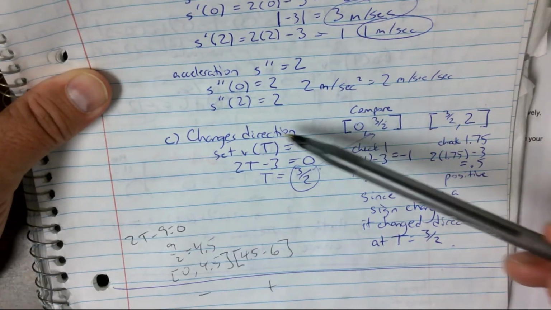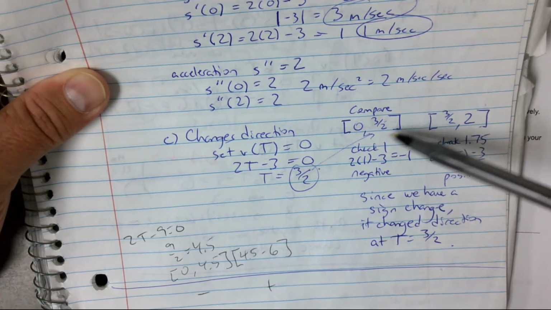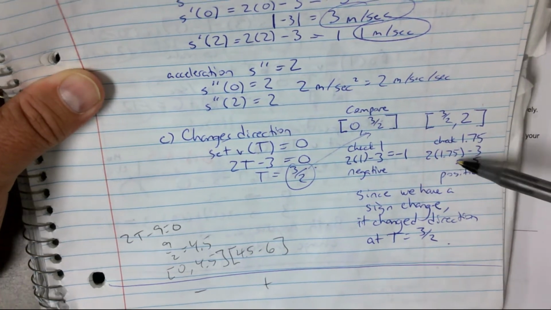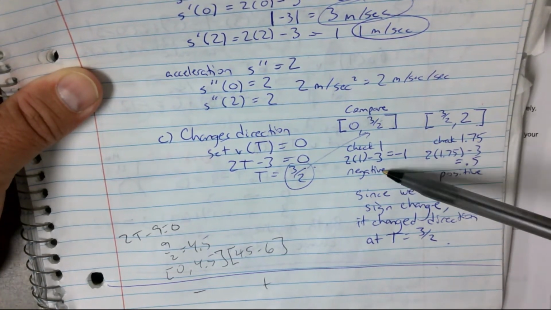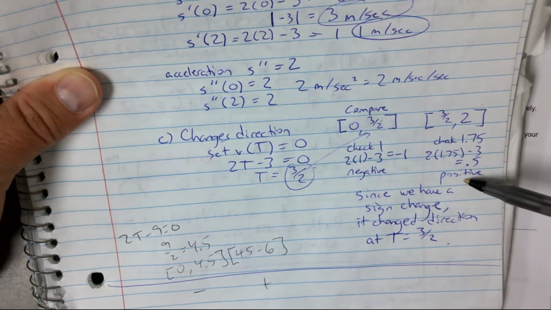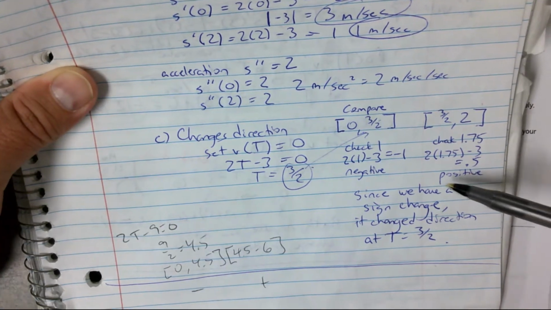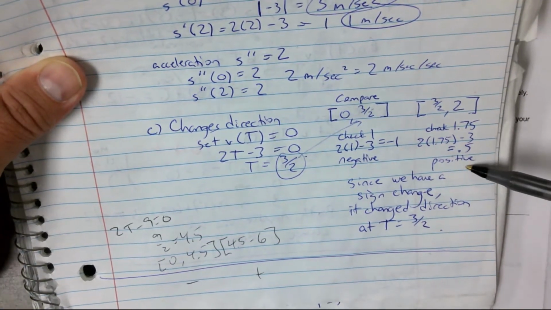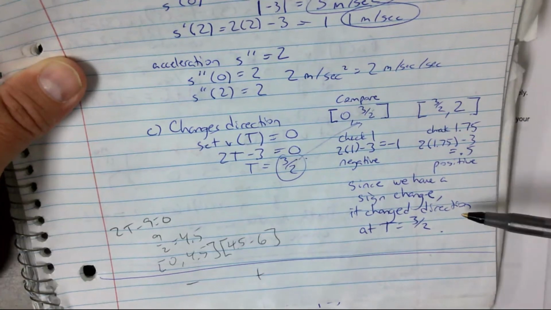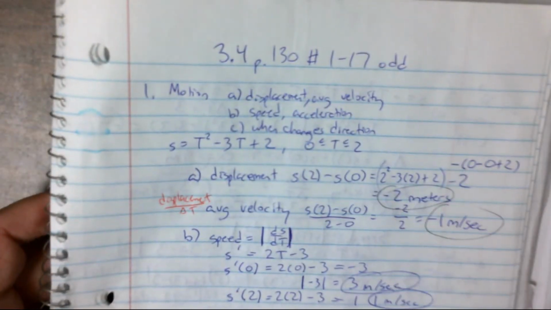Then you had to find where it was changing direction and test points. If both were negative or both were positive, then you did not have a sign change, so it did not change direction. But if you get 1 negative and 1 positive, then you would. So that's the type of problem we're going to be doing for problem 1.